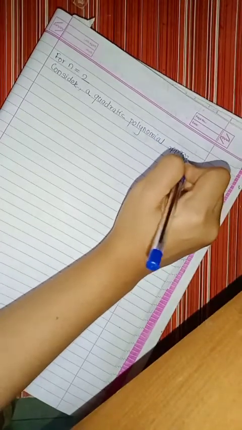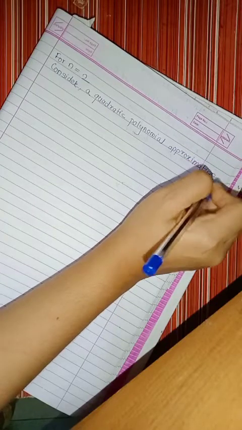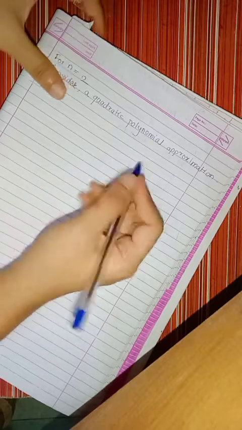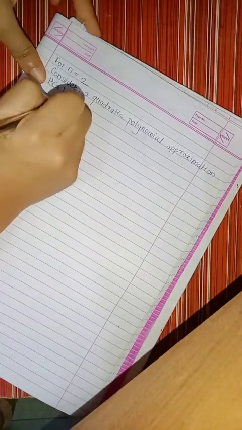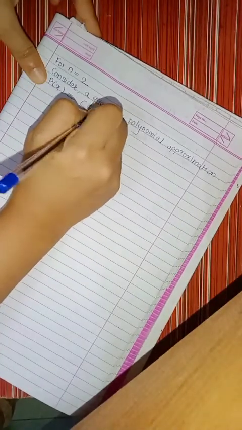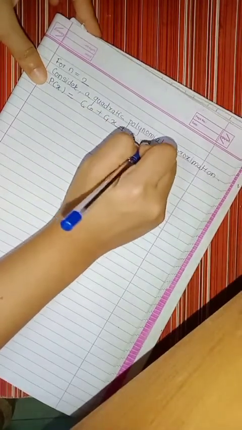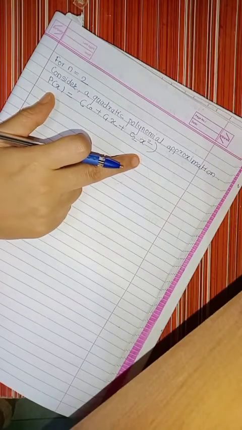For this, p of x will be equal to c naught plus c1 x plus c2 x square. This is our required quadratic polynomial approximation.